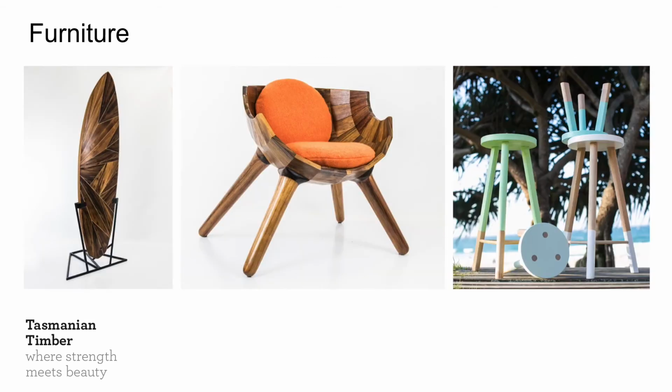We'll see some of the projects we're going to deal with will be food venues or tourist venues. And then there's furniture. There's furniture of whole ranges of different types with different levels of imagination.